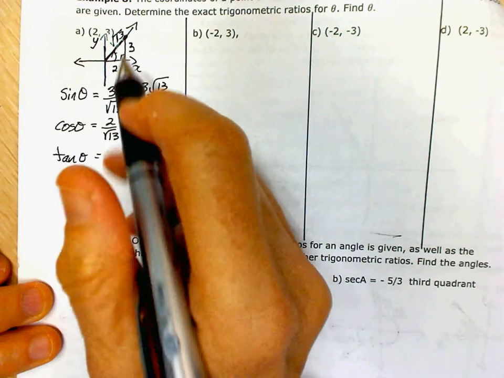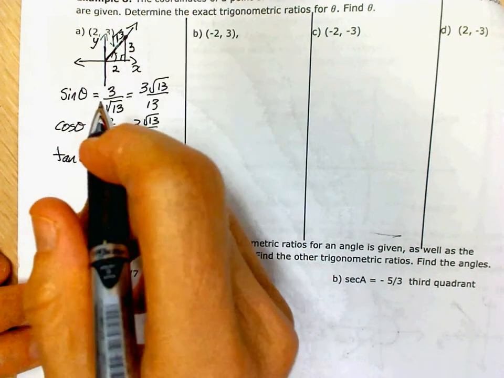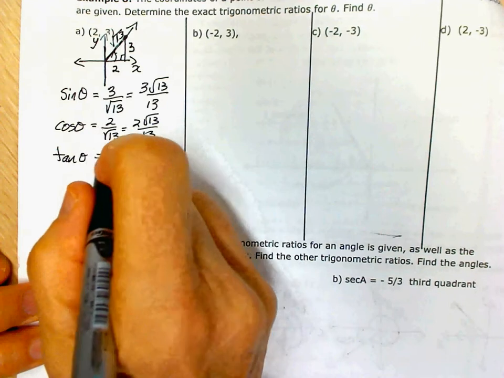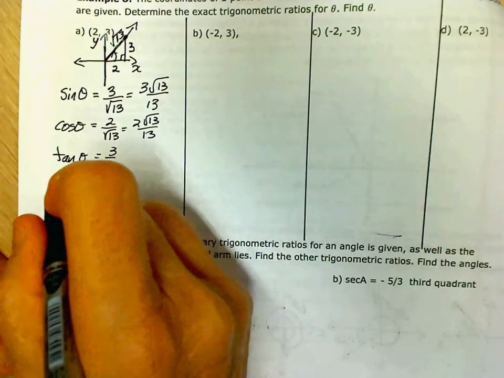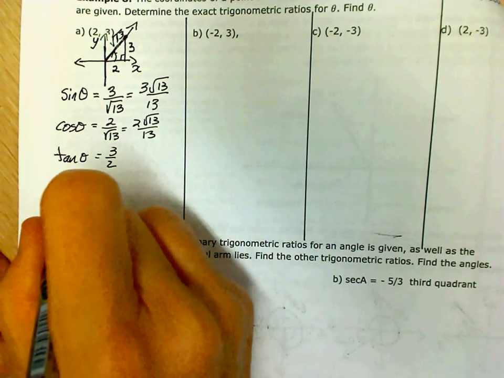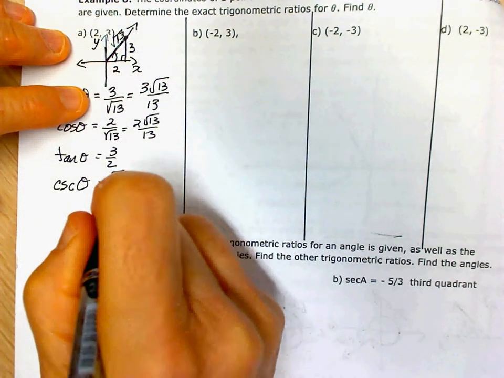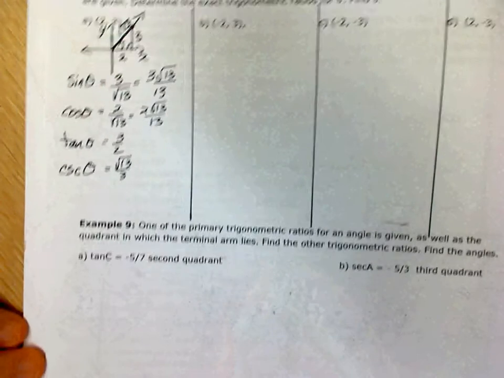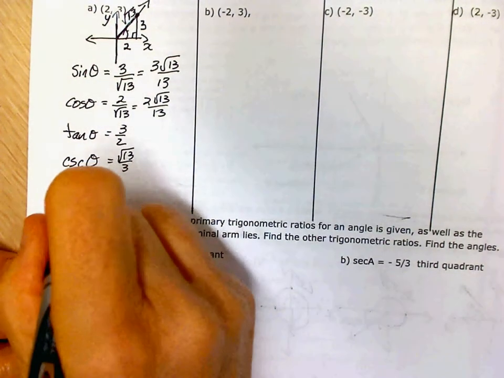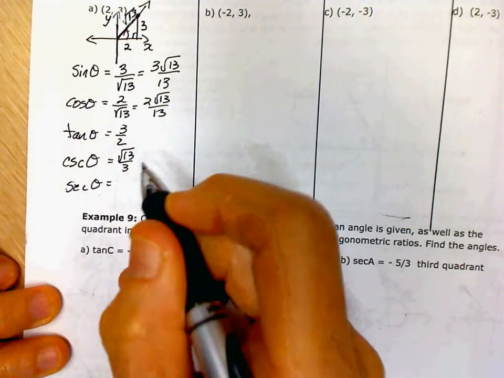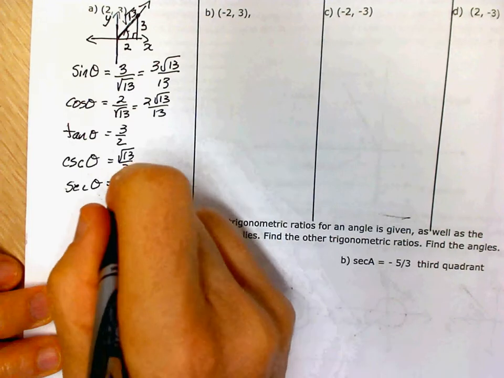Opposite over adjacent. Cosecant theta, the reciprocal. Perfect. Secant theta. Cotan theta.